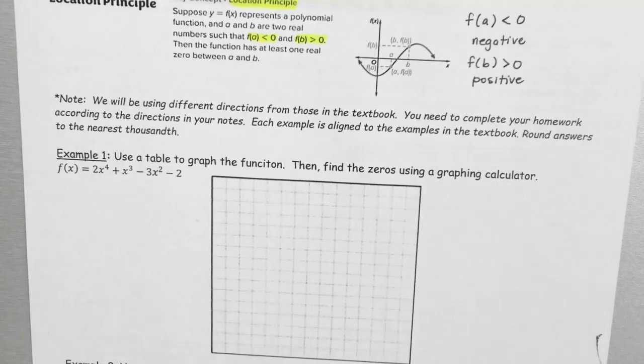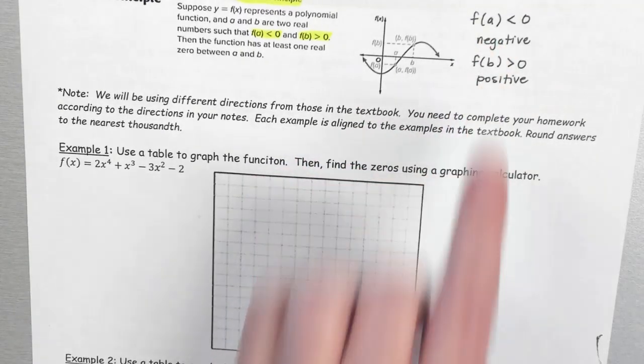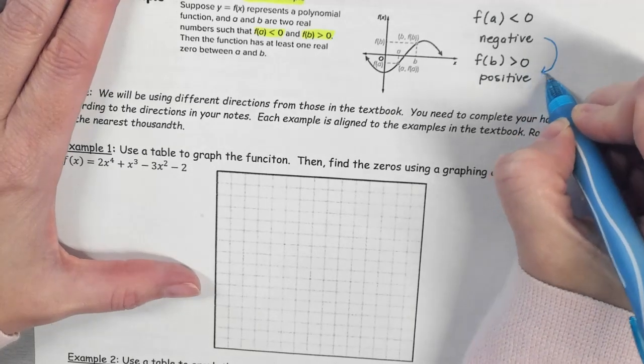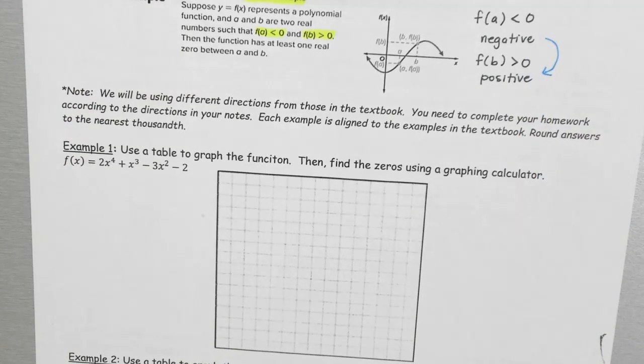Do you guys remember a time where we looked at the outputs and saw if it went from negative to positive? What do we call it when it goes from negative to positive? What happens?